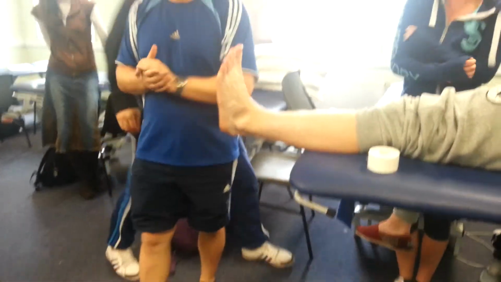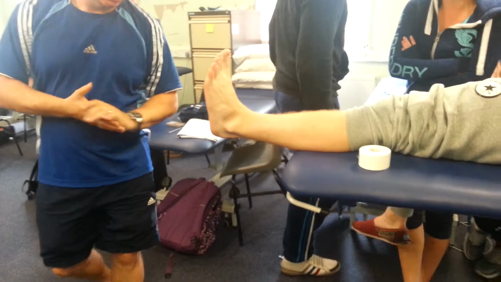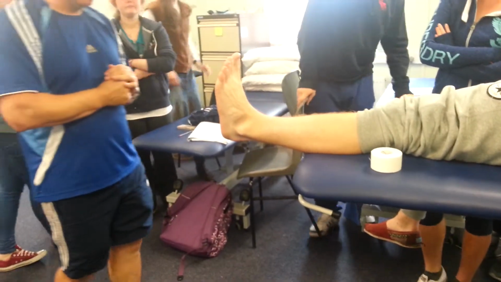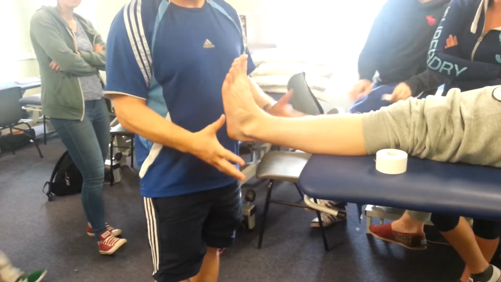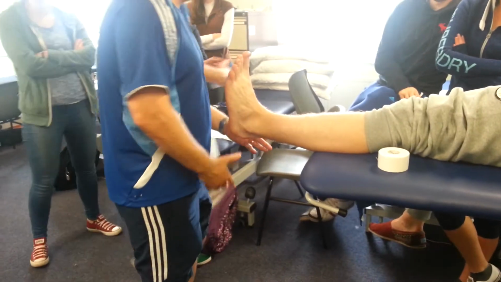Pressure. So the American guys call it a high ankle sprain. Okay, we just call it syndesmosis. So remember I was saying it's all about knowing your anatomy. So I'm going to put you on the spot here.